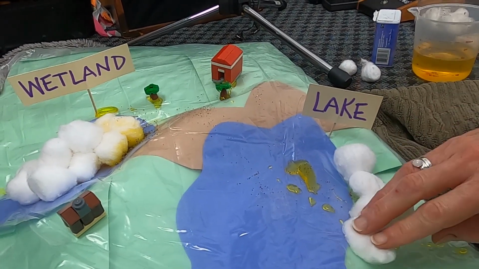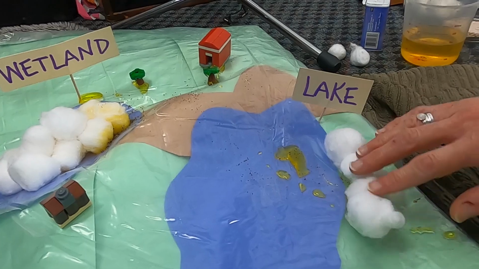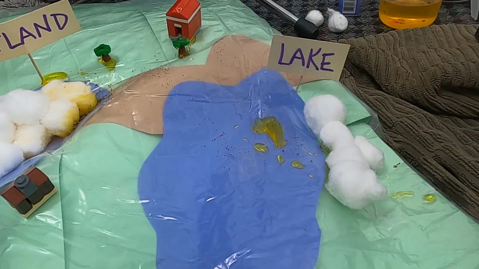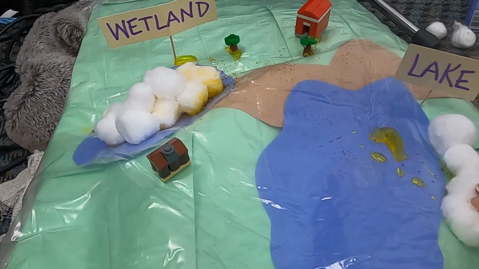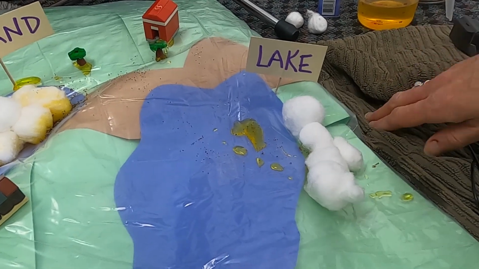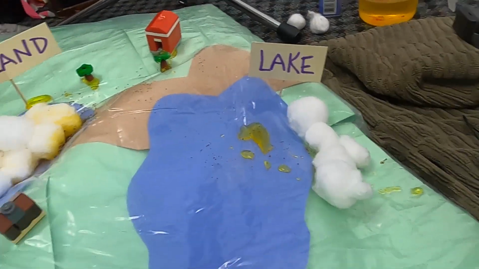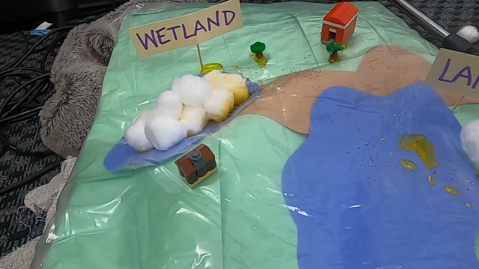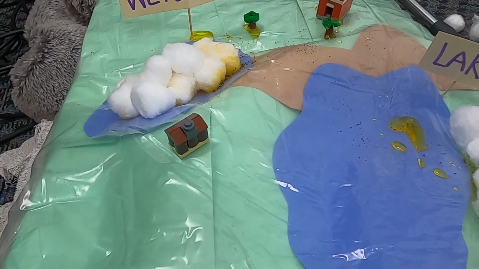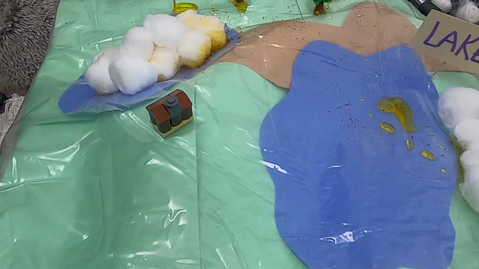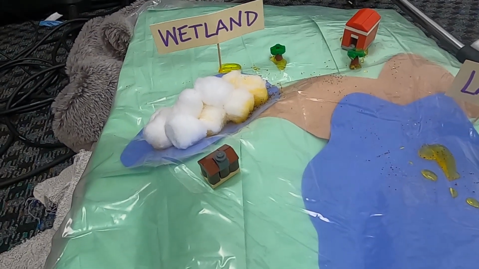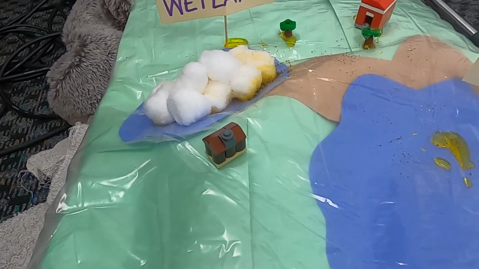I use these cotton balls as sort of bushes or different plant barriers that would soak up, just like plants can do. They can filter a lot of things for us. But there is some runoff here, and you'll see that the sediment is staying in the lake there, and some of it ran off down in the valley area. So that really shows you, especially in the wetland area, what happens when that water needs to be filtered, and how the wetlands do a really great job of filtering out water for us.